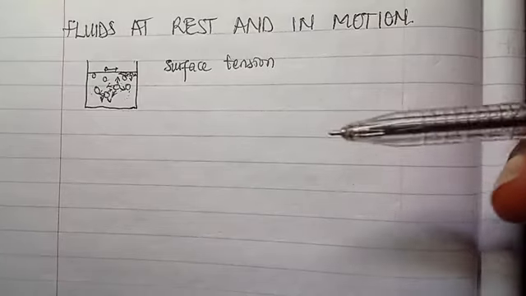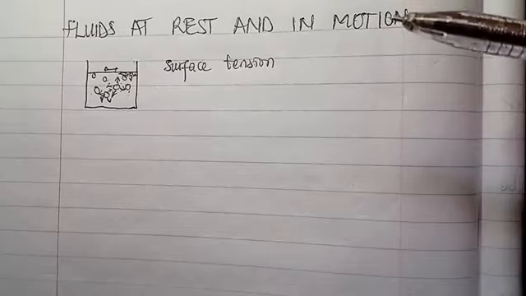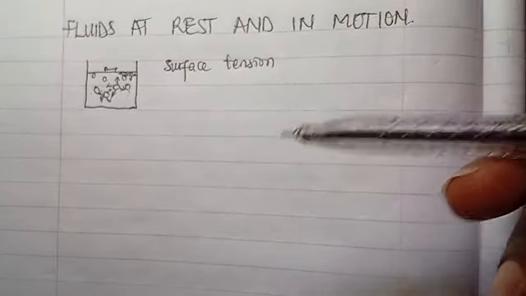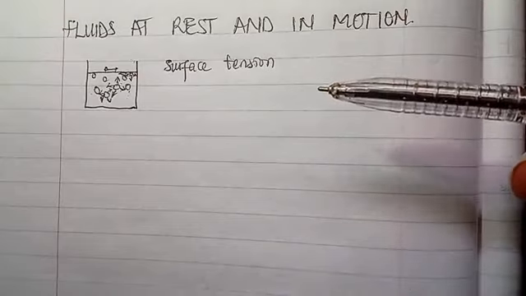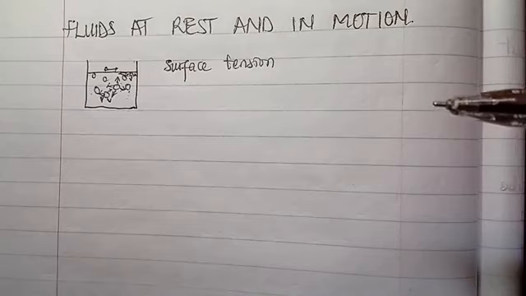Also, the nature of the liquid affects surface tension, the type of liquid we have. Some liquids have a higher surface tension than others. So, the nature of liquids, temperature, shaking the water, and addition of impurities such as oil, detergents, and soap affect surface tension. So we've seen how to reduce surface tension.